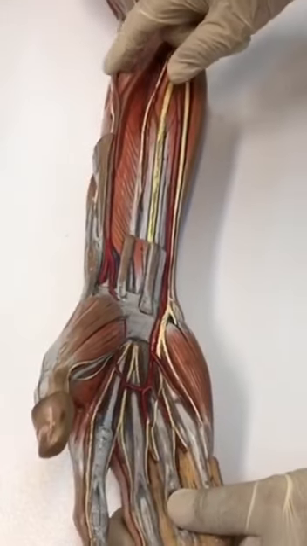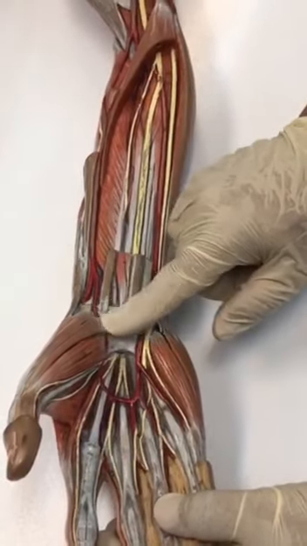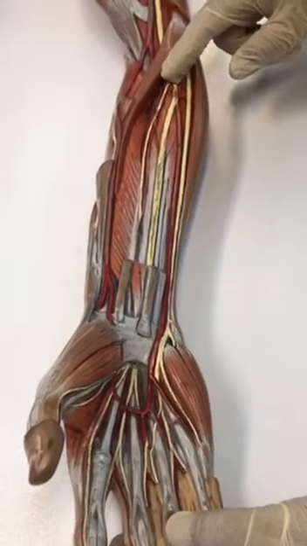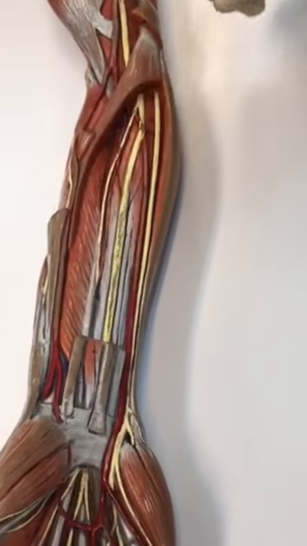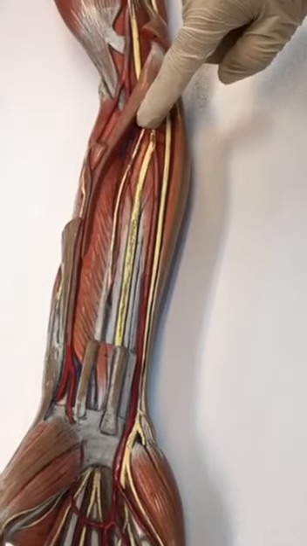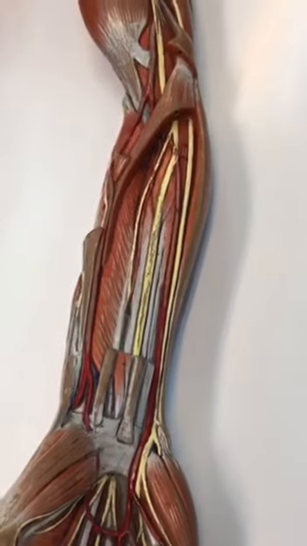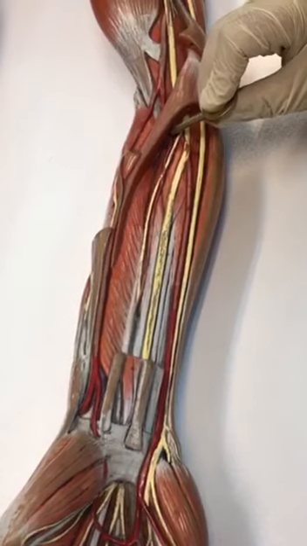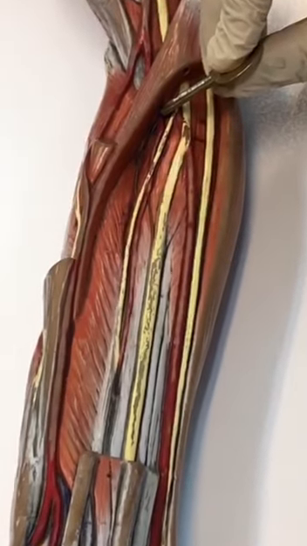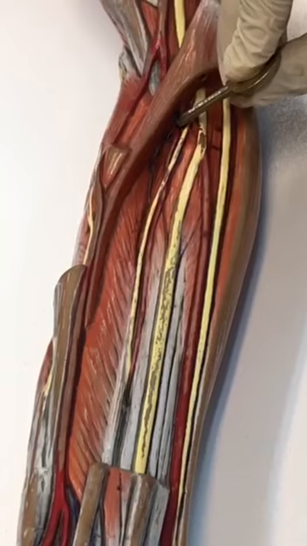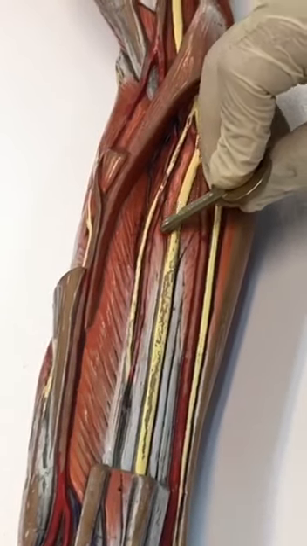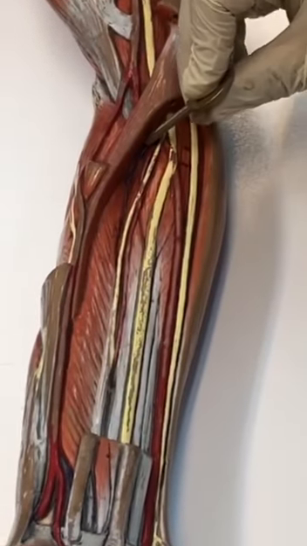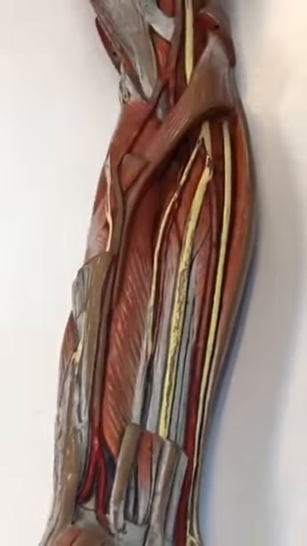So this is the radial artery, and this branch is the superficial palmar branch. Here is the ulnar artery. The ulnar artery has important branches here. That's the common interosseous. The common interosseous is small here. It is common and divides into two branches. This branch in the anterior is the anterior interosseous, along with the anterior interosseous nerve. And this is the posterior, which goes to the posterior.